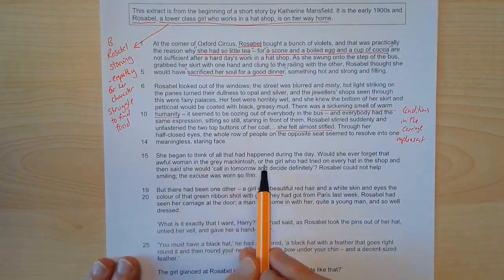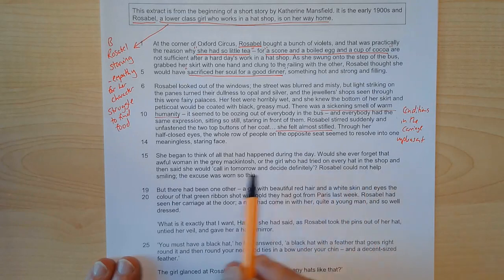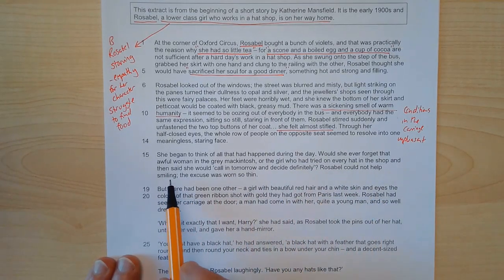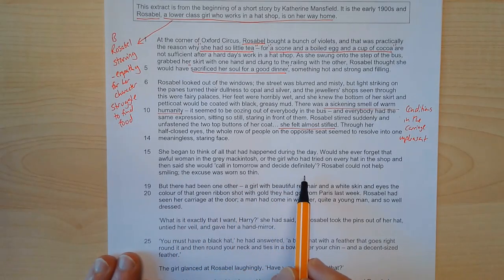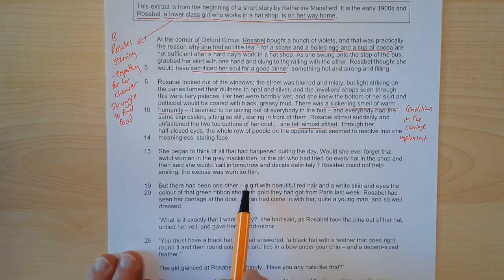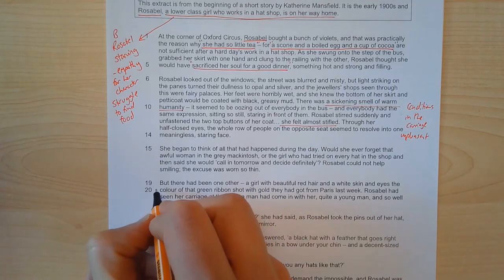She began to think of all that had happened during the day. Would she ever forget that awful woman in the grey Macintosh, or the girl who had tried on every hat in the shop and then said she would call in tomorrow and decide definitely? Rosabelle could not help smiling. The excuse was worn so thin. But there had been one other.